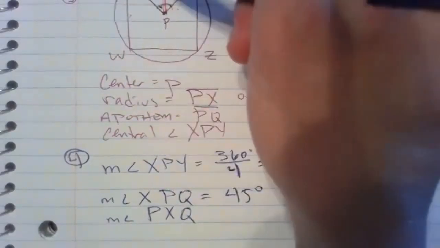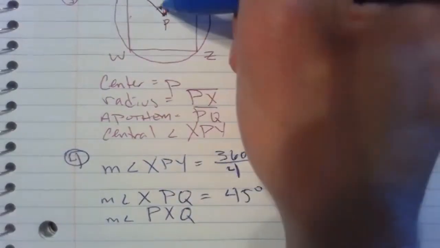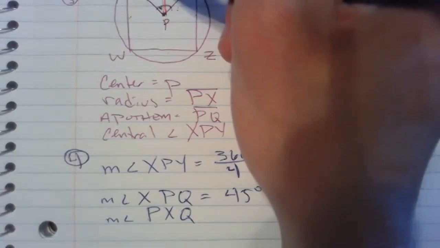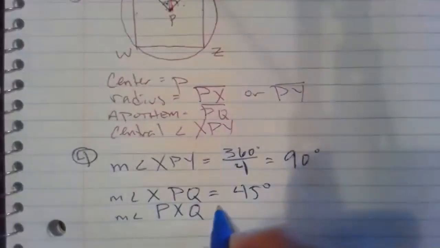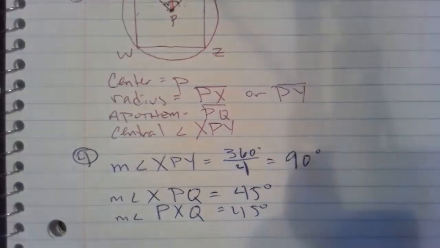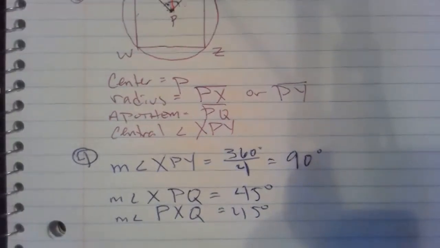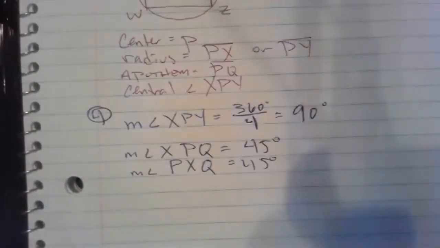PXQ. Okay, so what about the measure of this angle right here? 45, sorry, 45, 90, and then plus what? 45, 90 plus what is going to get us 180? Another 45 degrees. And this is a 45-45-90 right triangle. I wonder if that would help us later on if I gave you a value of one of the sides, but we'll table that for now.